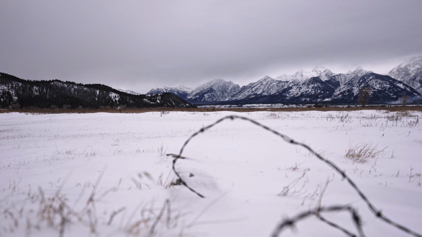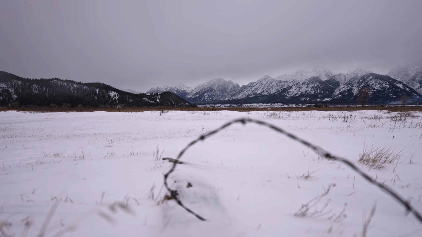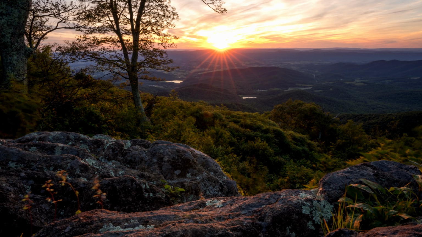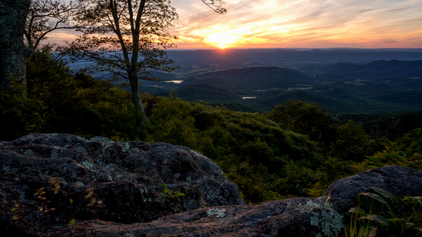We did have a storm roll in, so in this example, the shot didn't really turn out that well. However, here's another example of how we used the magic arm in another shot, and it worked really great.